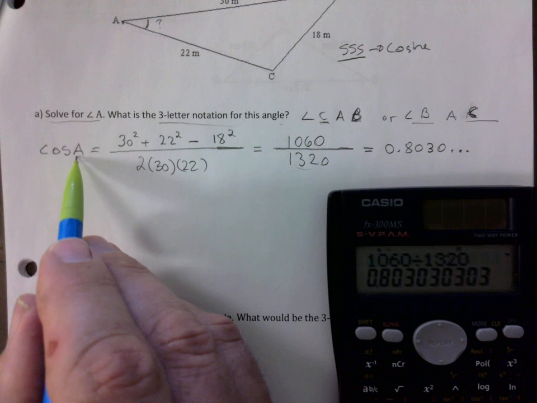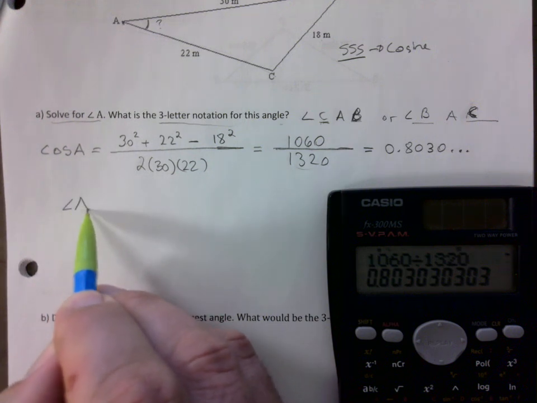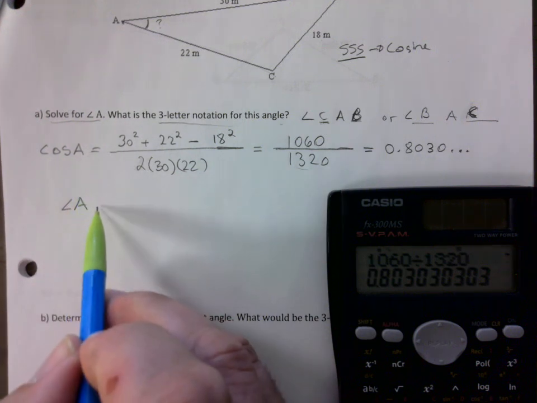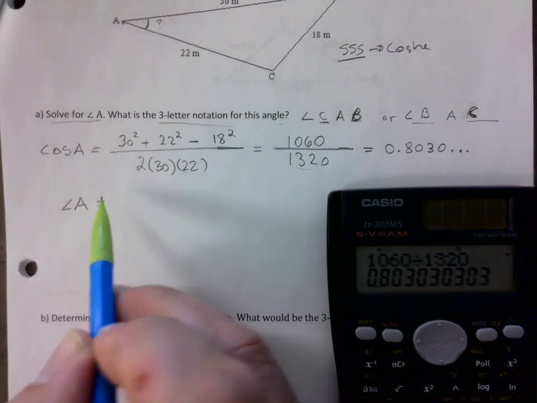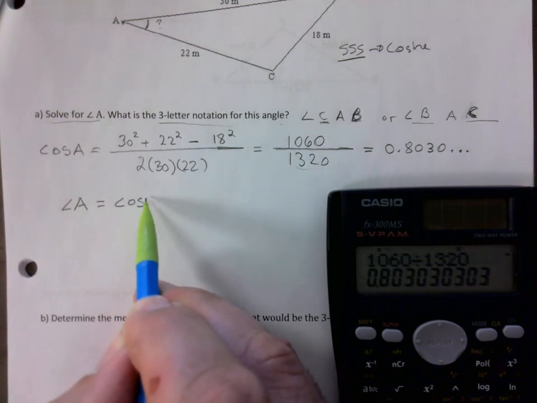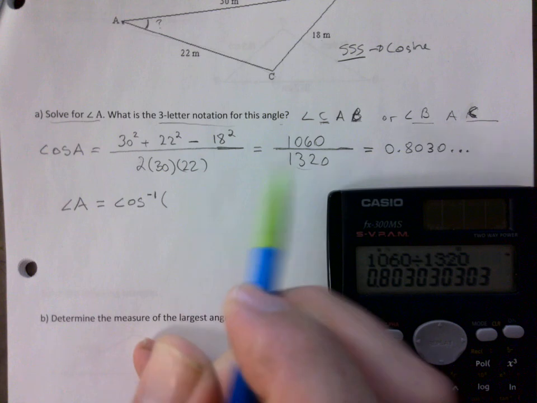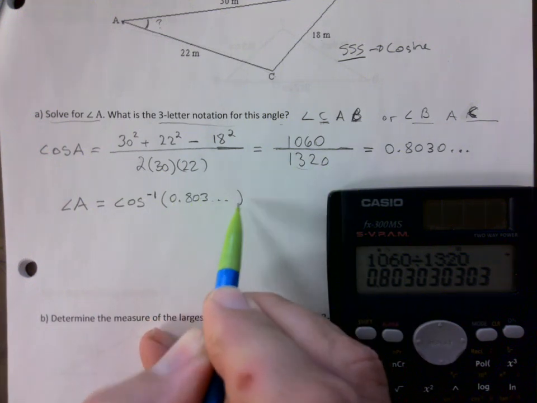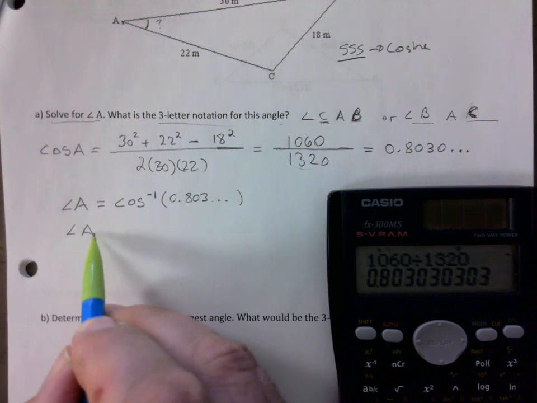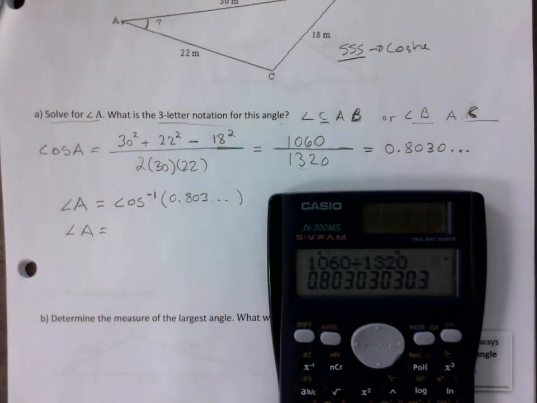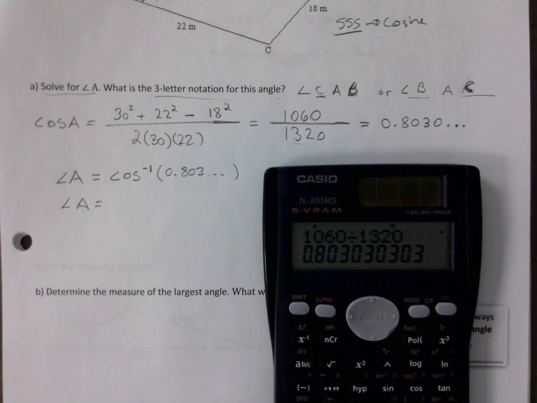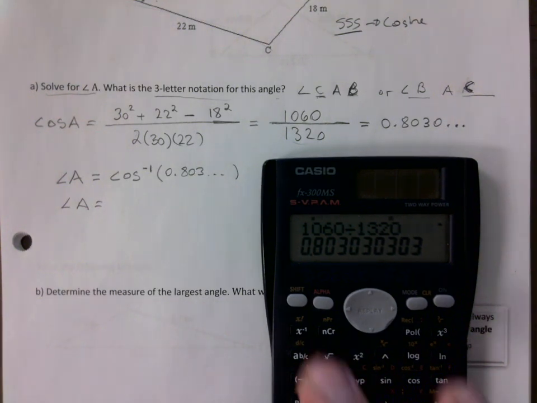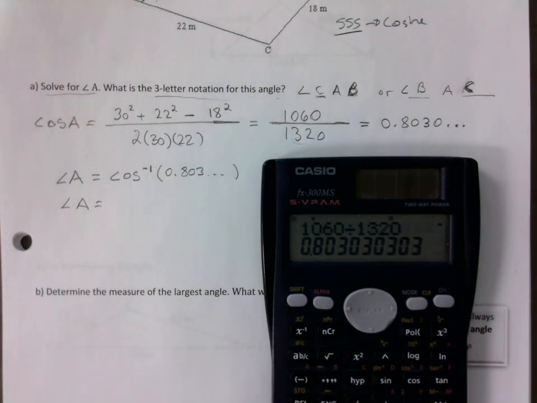So here it goes. To find angle A, or whatever letter you're trying to find, whatever angle, you're going to take cosine inverse of that number that you just reduced. So you grab your calculator, and I have to press shift, and then cos to get the inverse, and then I can hit equals.